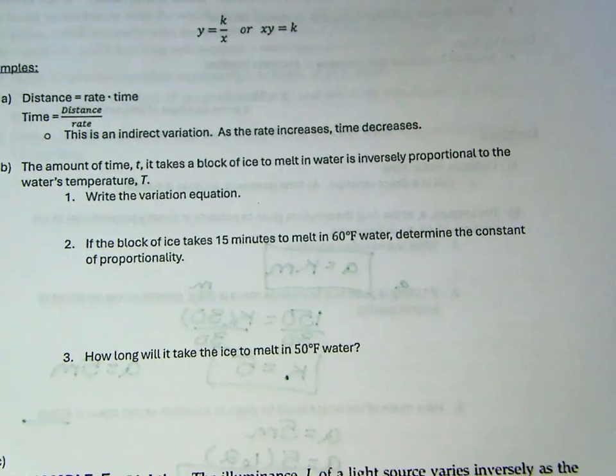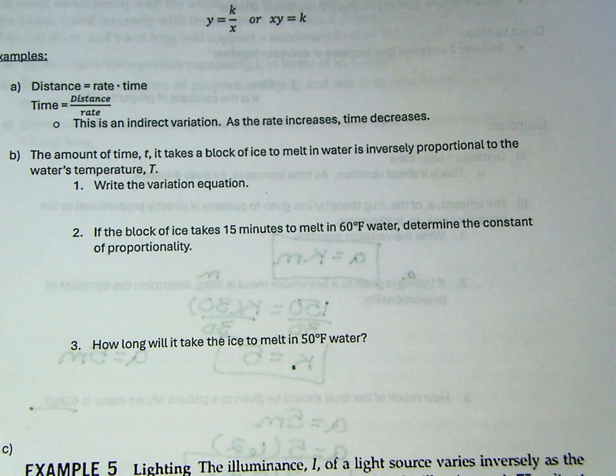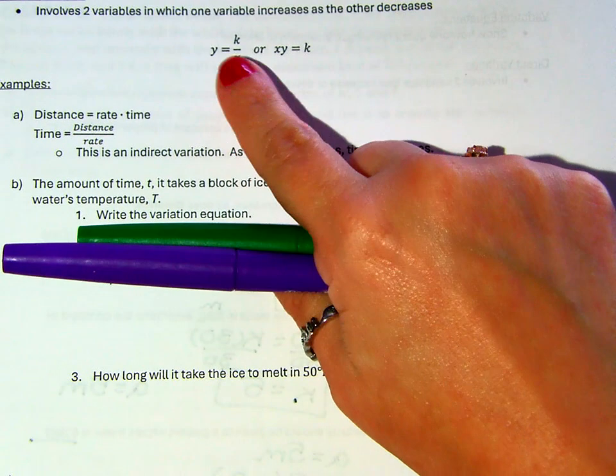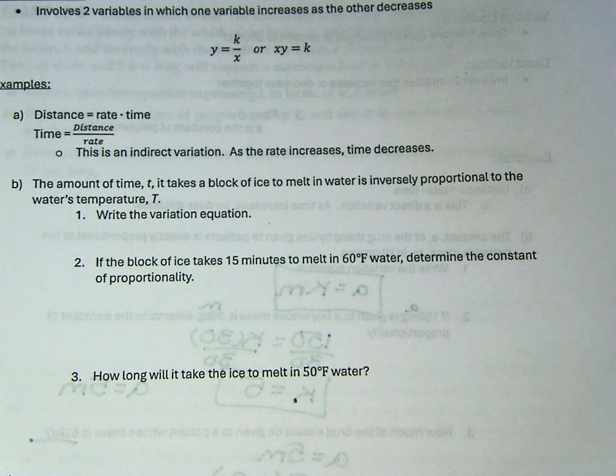So let's look at an example. It says the amount of time, little t, it takes for a block of ice to melt in water is inversely proportional to the temperature of the water, which is a big T. That means the warmer the water, the faster it's going to take to melt, and vice versa. If you have really cold water, it's going to take that ice forever to melt. So that's what it's telling you. So we need to write the variation equation. This is where we're going to use that really general equation right up here with the variables that they're going to give us.